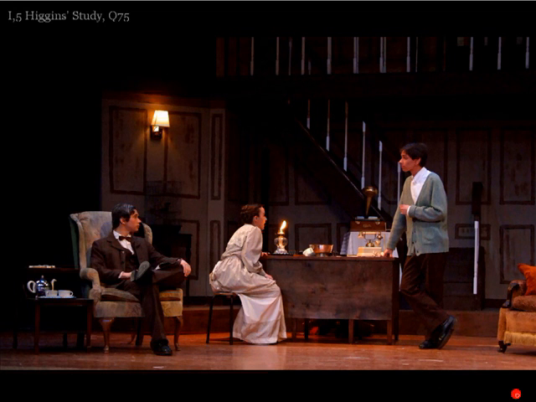This next photo is actually the exact same lighting look. It's still Q75, but you get a better idea of how the sources of light are trying to be represented here.